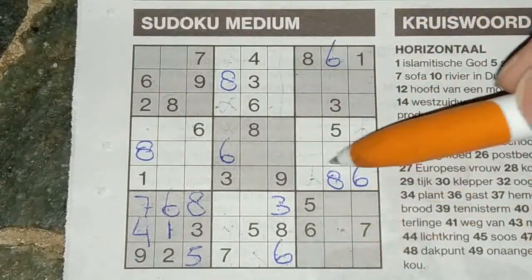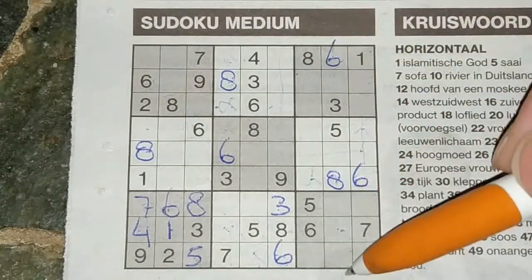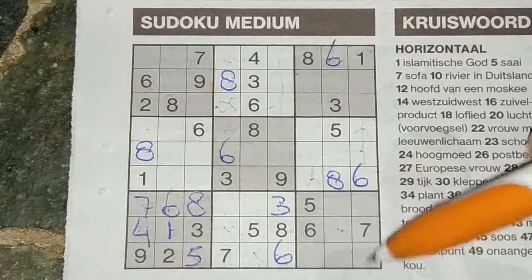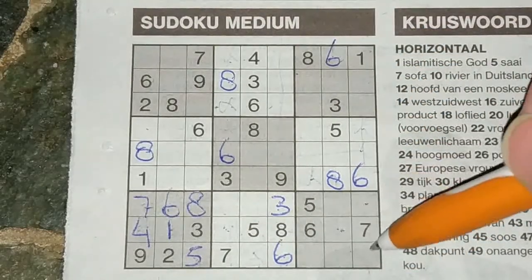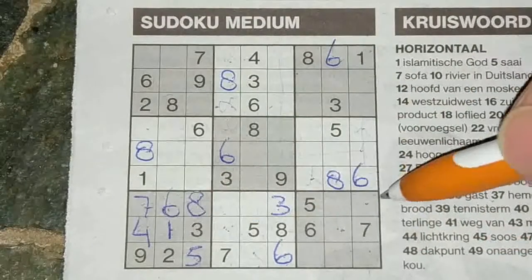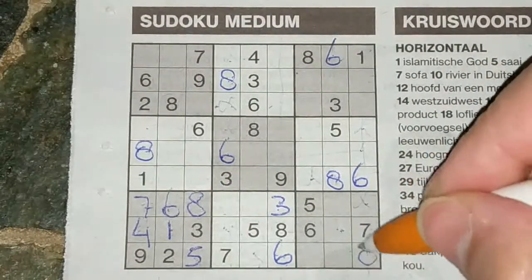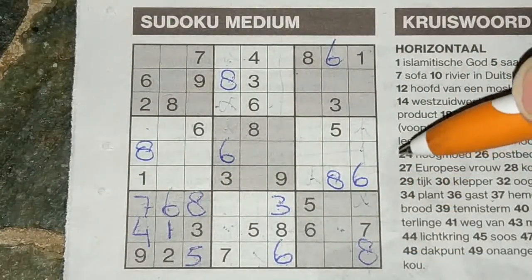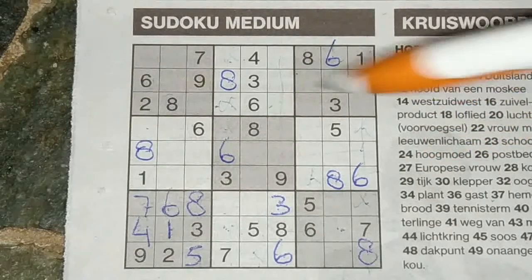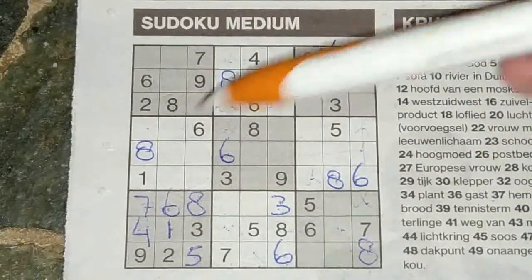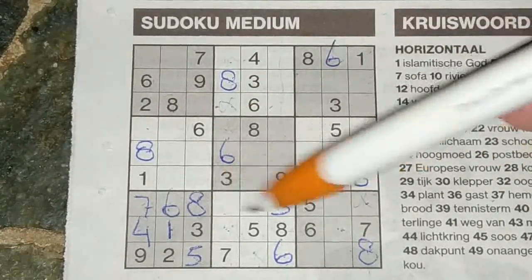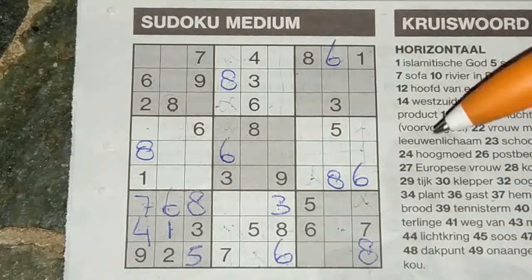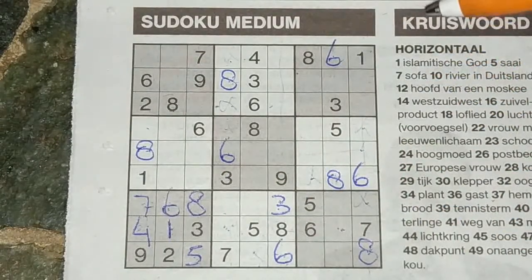8 in this column, 8 in the column next. So in the last column, the only two places for an 8 are here or there. But I see here an 8, no 8 there, 8 should be here. And all the 8s are used, I can see. Alright.